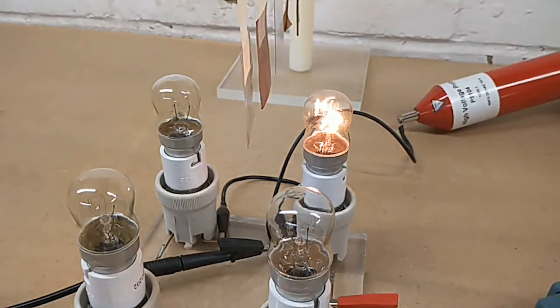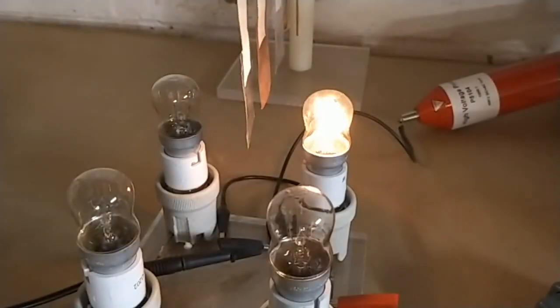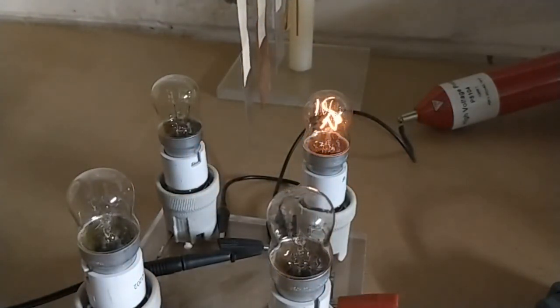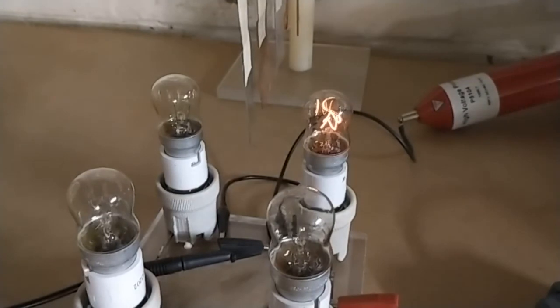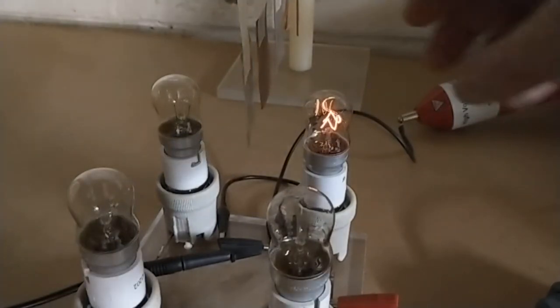If I just turn the light off in the lab, we'll be able to see that more clearly. So I've just turned the light off. I'm going to turn right down so we just see the filament lit there. We're only running at 33 watts.